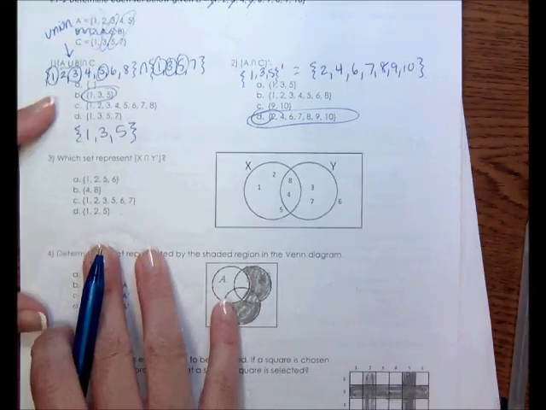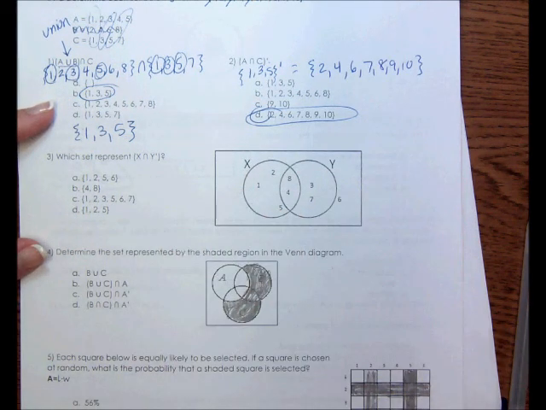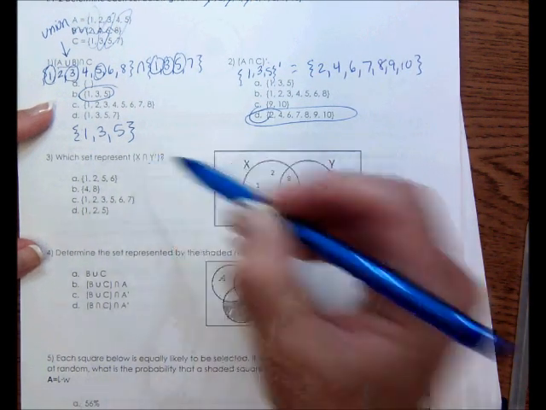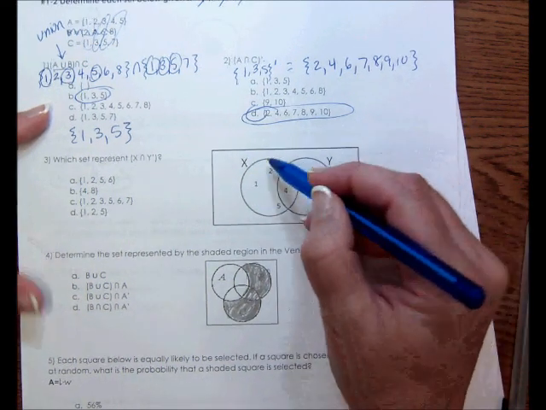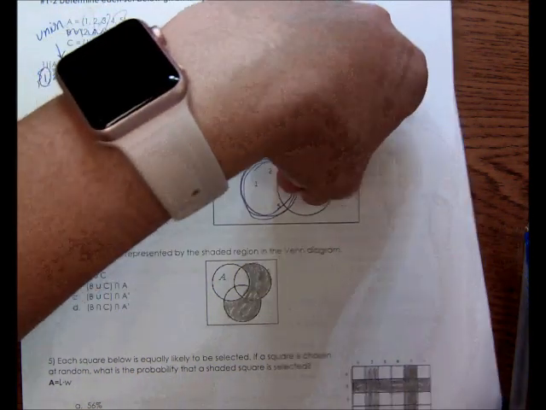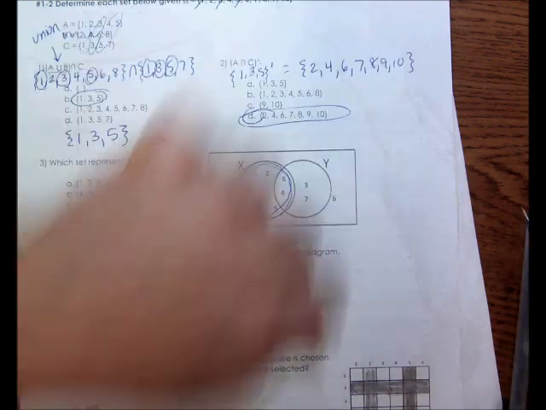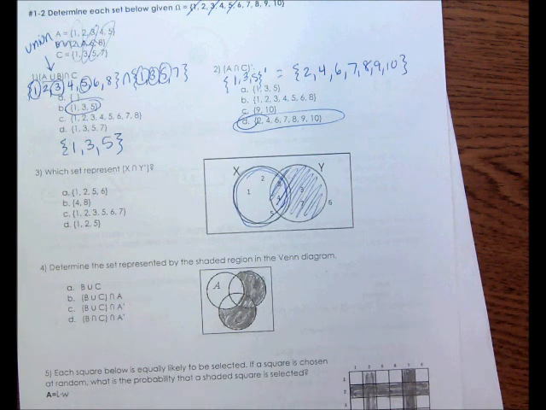Number 3 is also a set problem, but it has to do with Venn diagrams. I need to find the intersection of X and not Y. The first thing is I know this is my X, everything that's in that, and then I have to cross out everything that's not Y. So I cross that out because that doesn't exist.